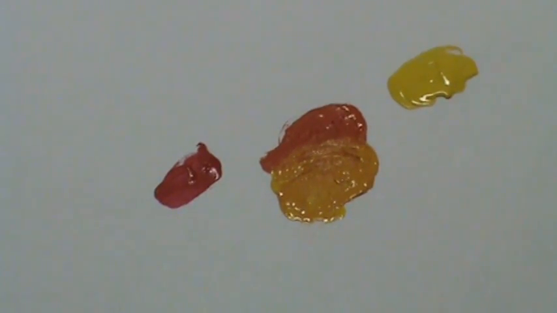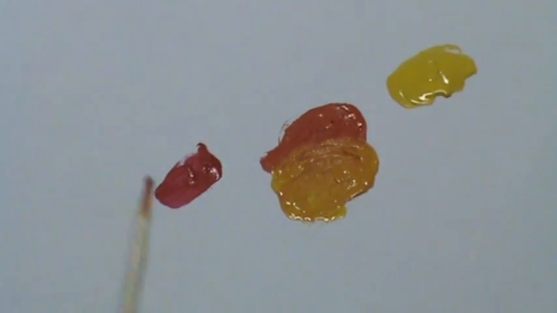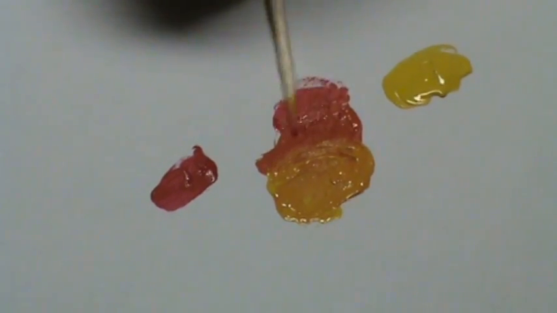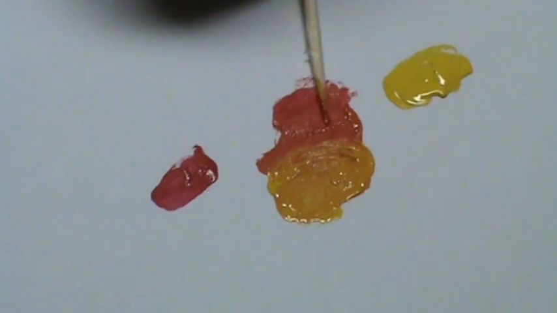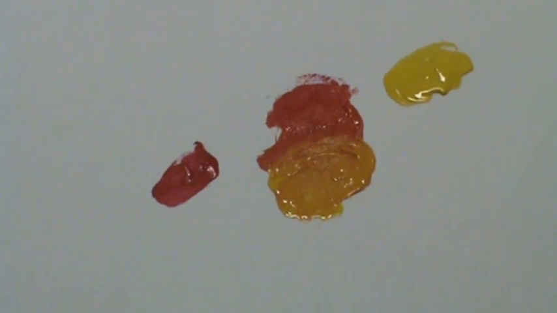Okay. Now, if I want to make it a darker orange, I take some red and add that to it. And that'll make a darker orange. So be aware of what you're trying to do with your colors.